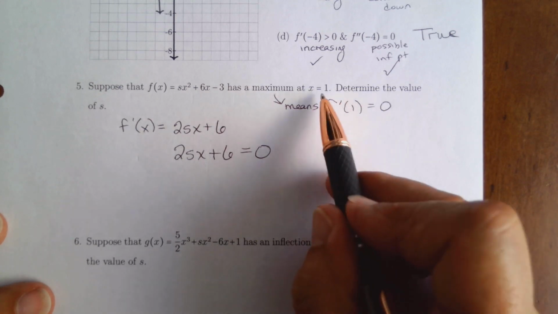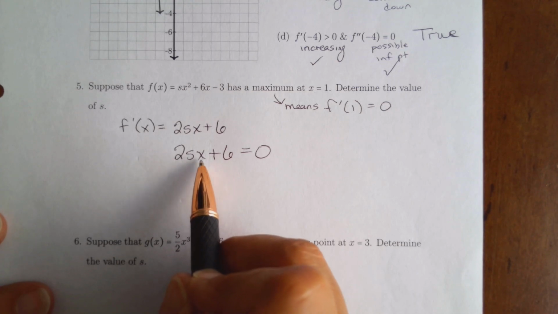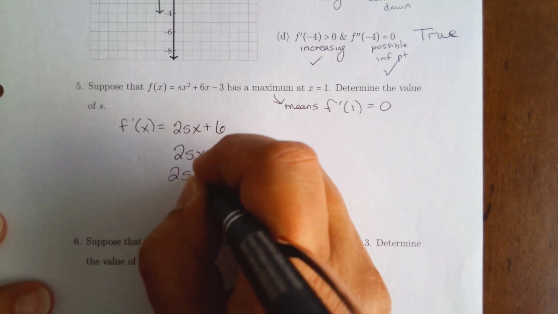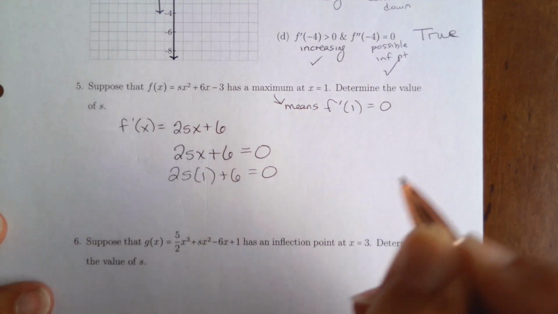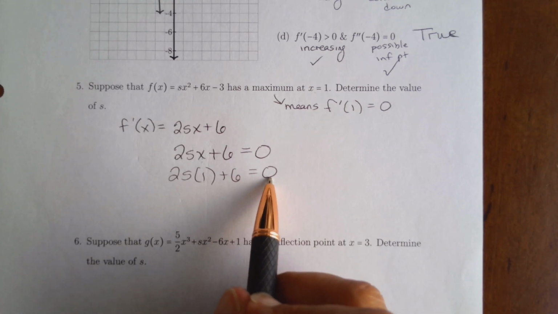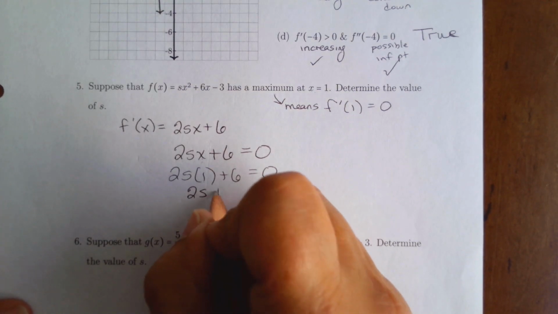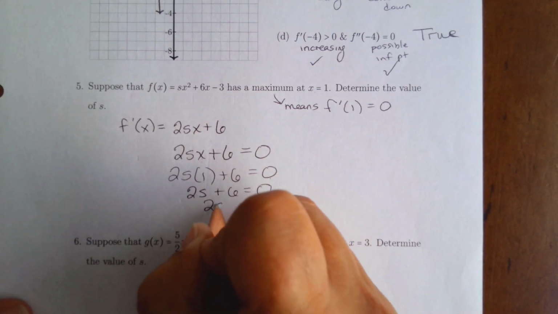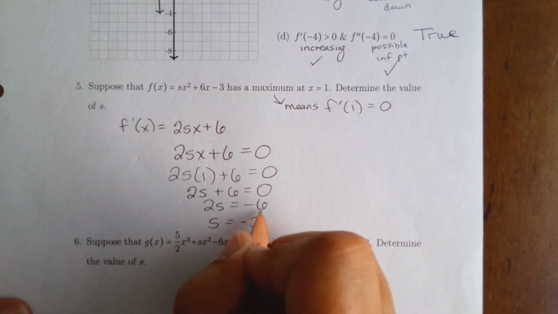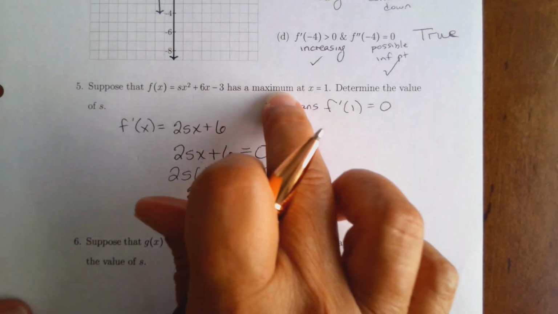And we know we had a critical value at x equals 1. So we can put in a 1 here because we know that equals 0. So if we put in 1 here, we can solve for s. Okay? So at x equals 1, the critical value was 0. So we're just going to solve that. So 2s times 1 is 2s plus 6 equals 0. Subtract 6 from both sides, divide by 2. So we get -3. So there's your value for s. So that's first derivative because max and min.